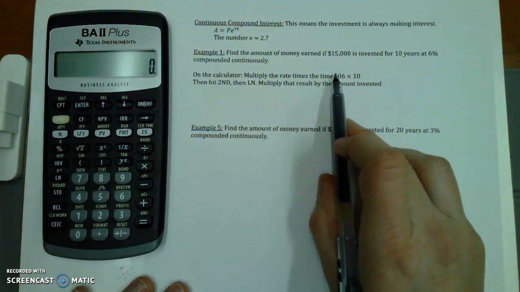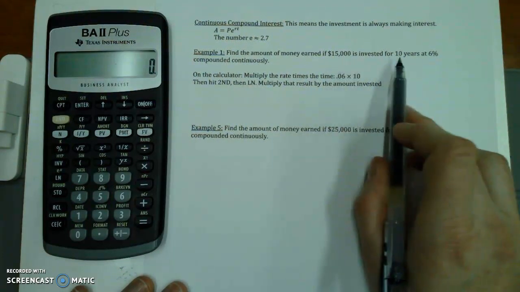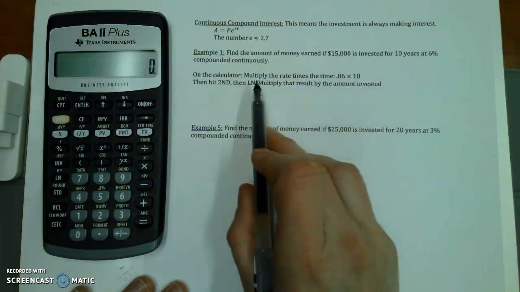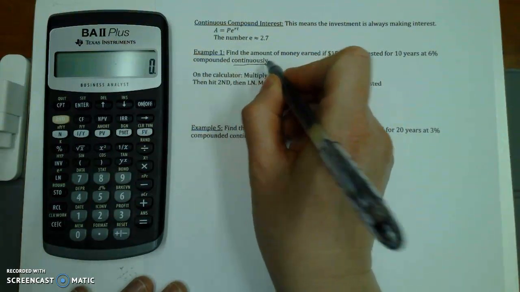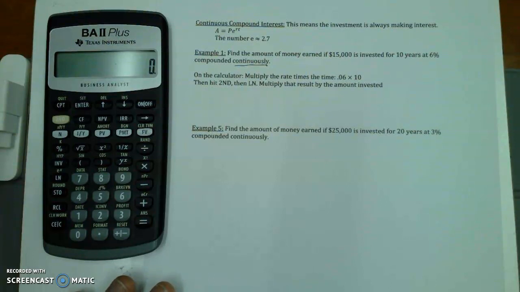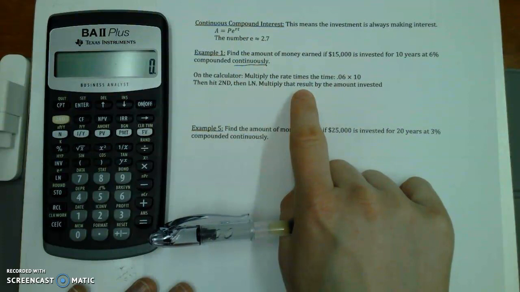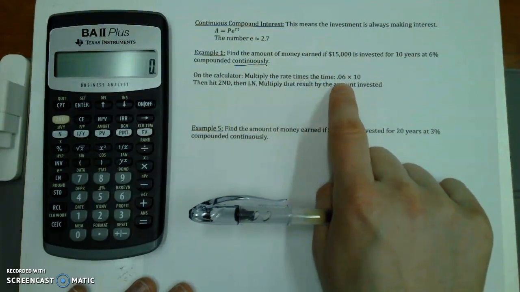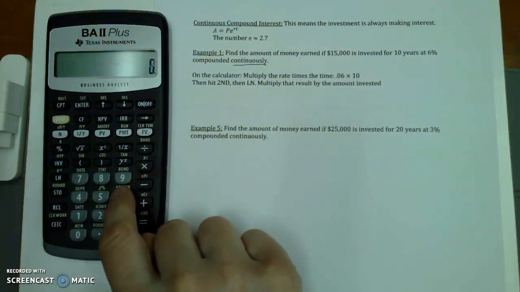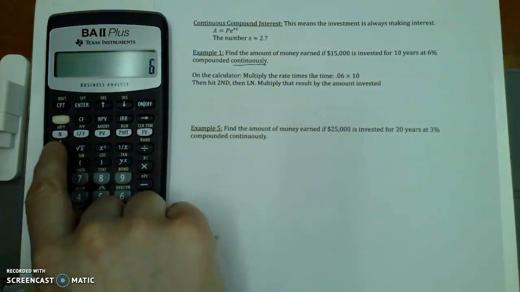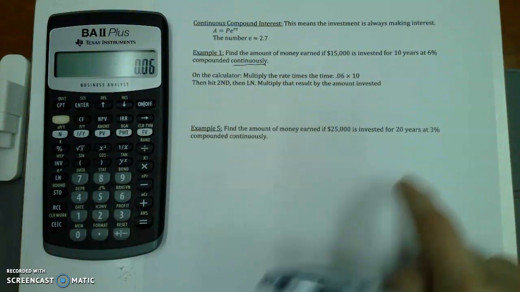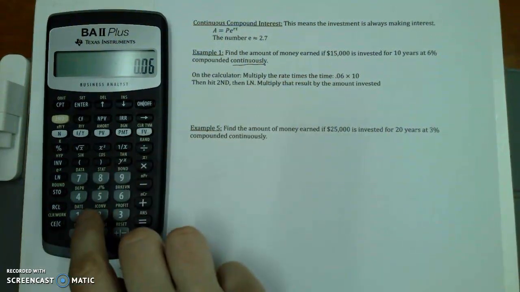For my example, let's take $15,000, invest for 10 years at 6%. Anytime you see this continuous compound, that means we're using this method. On my calculator, I'm going to take the rate as a decimal, so 0.06. As a reminder, if you hit 6 and then the percent key, it will change that for you. Then let's multiply times the time.